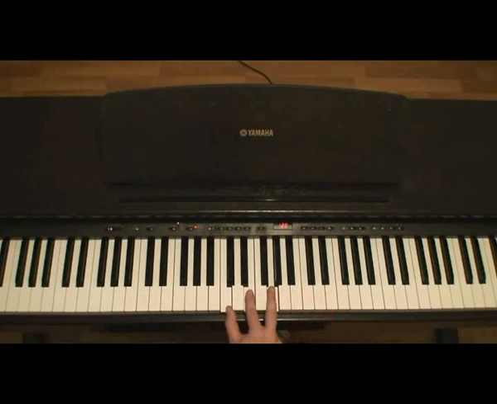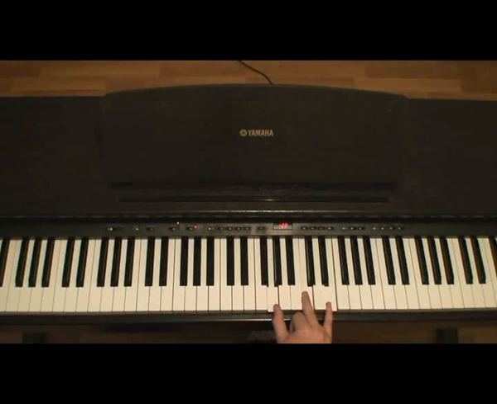So C major root position, C major first inversion, C major second inversion. Again, root position, first inversion, and then second inversion.